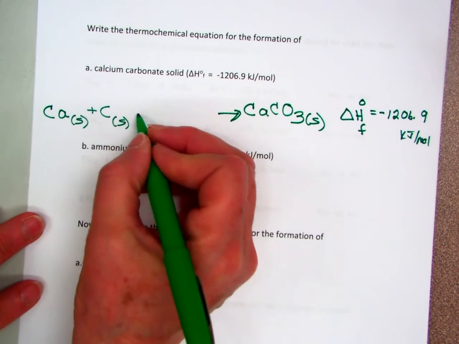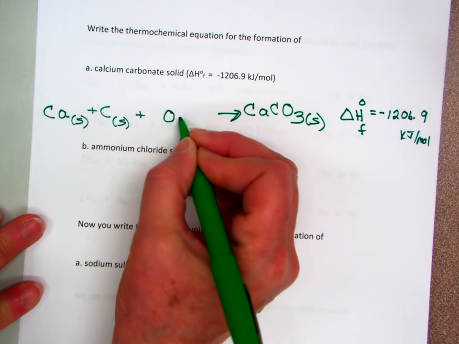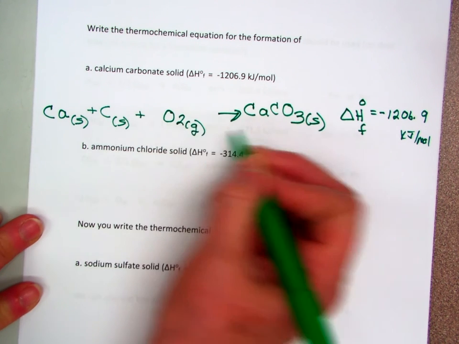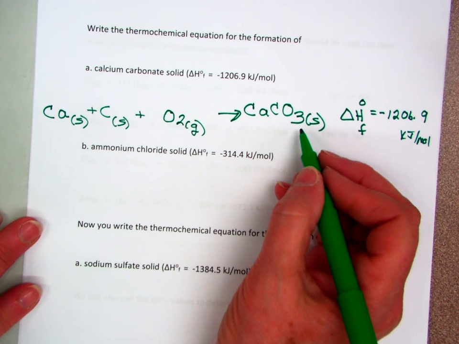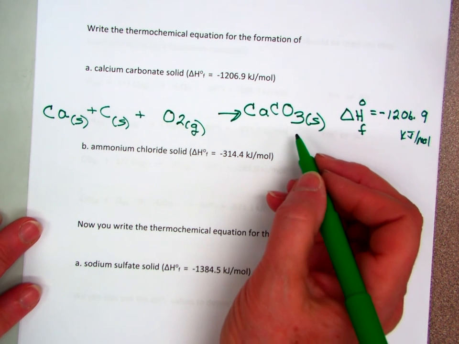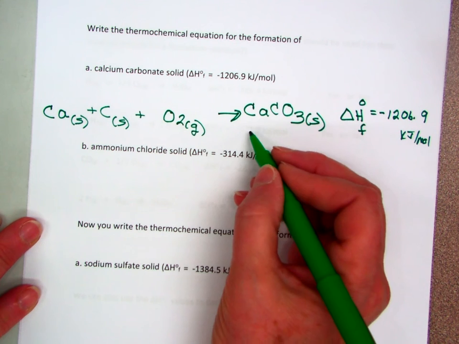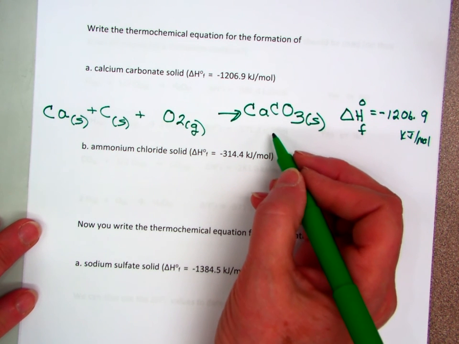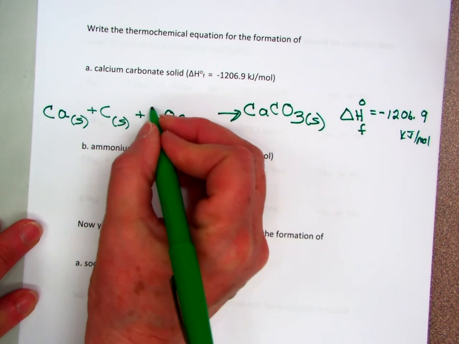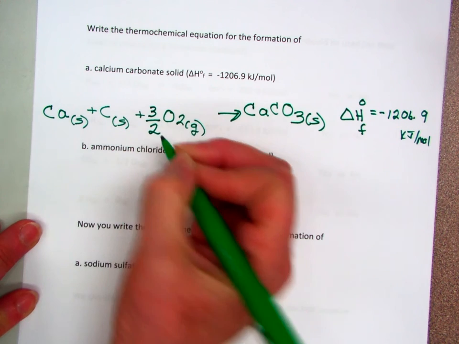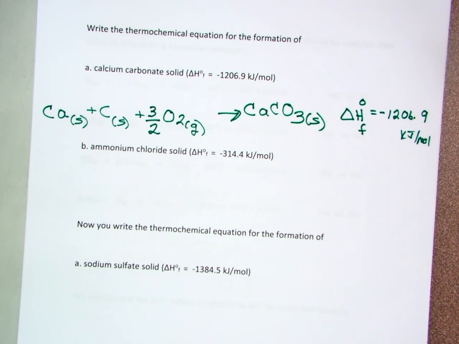Oxygen. Now, oxygen comes in pairs, O2 gas, and I need 3 oxygens. It is not okay to do the multiplying by 2 thing here, because I have to make only 1 mole of calcium carbonate. So now I am forced to use 3/2 of oxygen gas in order to make this material. So this is where you must use those fractions.